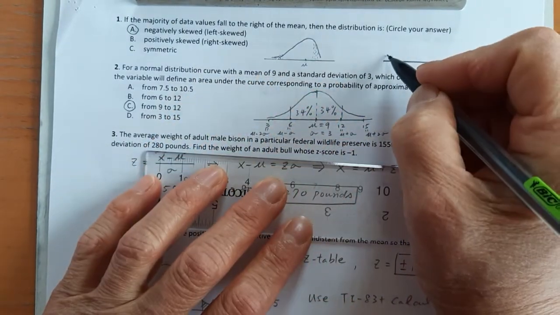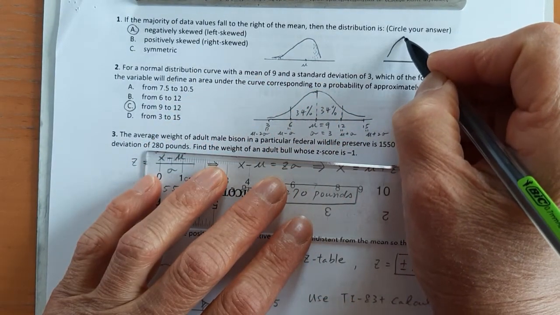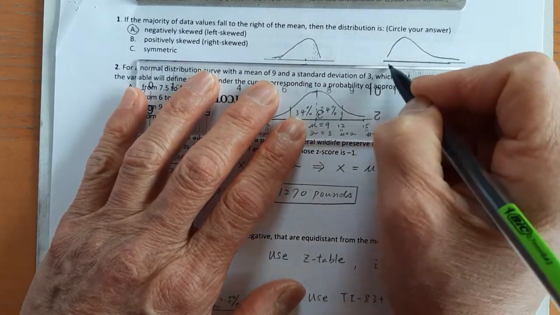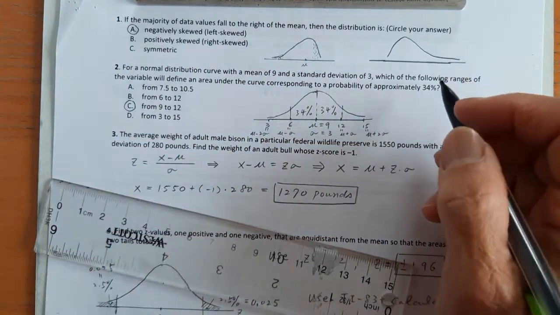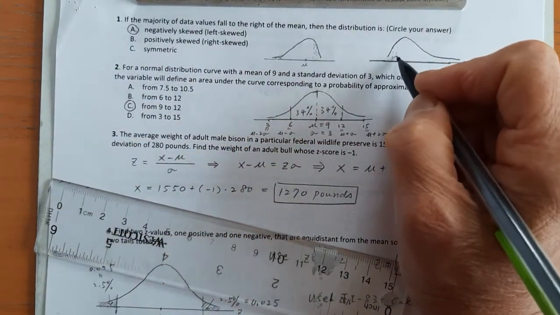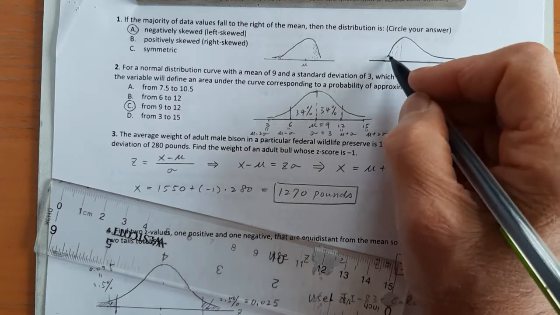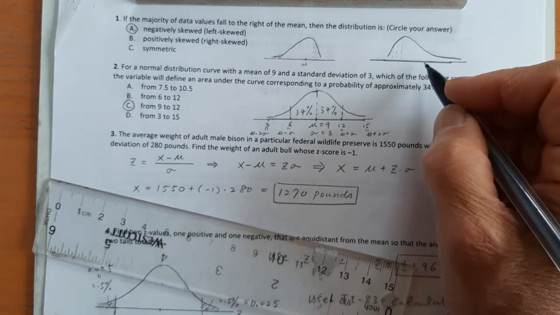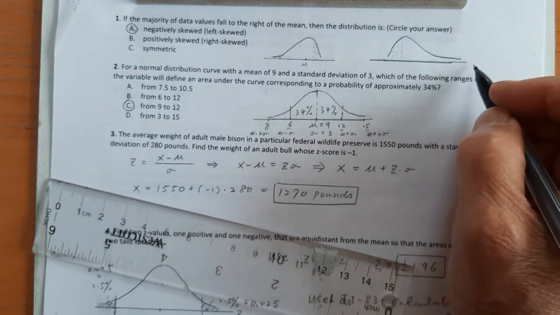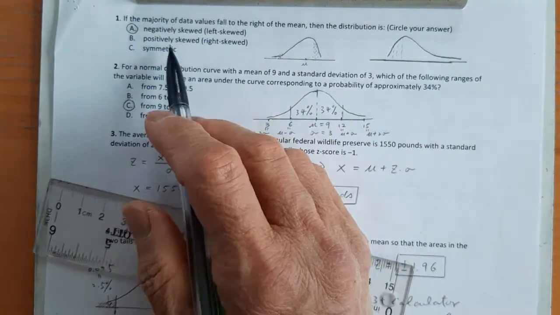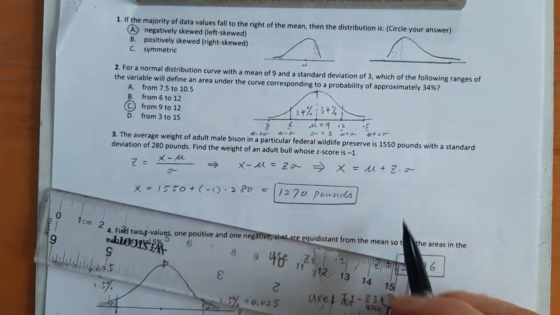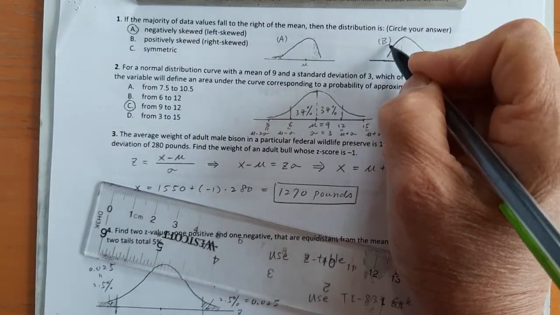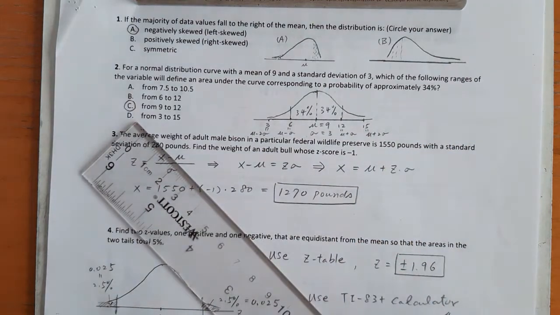If the left side is fatter and the right side is skinnier, this is higher, so it has more data on the left side, and it gets skinnier on the right side. We call this skewed to the right, also called positively skewed. So that is for A, this is for B, and this is for C, symmetric.